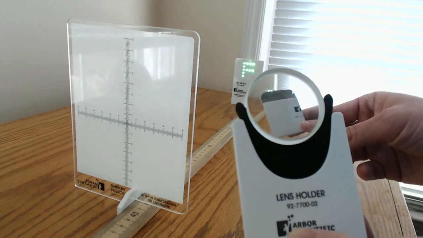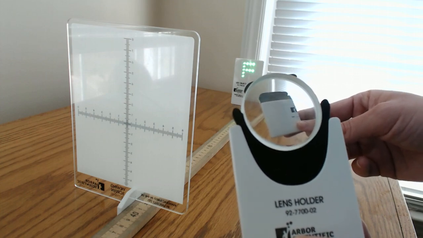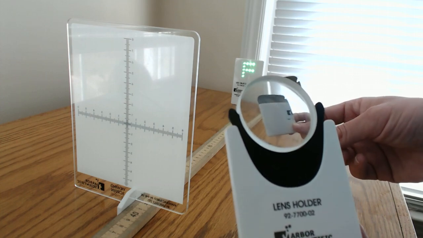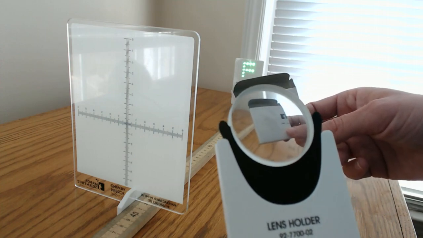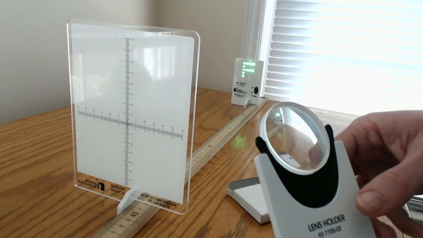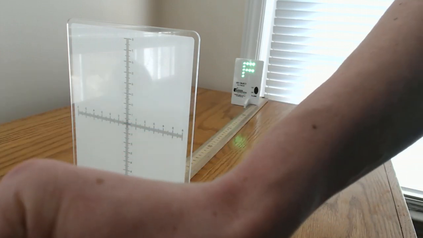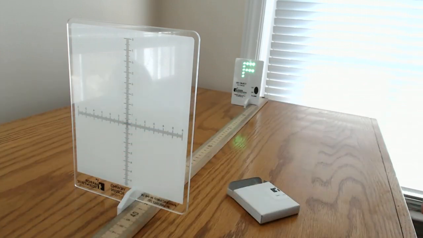So this is the difference between real and virtual images. Real images you can capture on a screen. A virtual image, you cannot. You've got to look through the lens. Now, the only exception to this is if you form a virtual image and then use another lens to make a real image out of that virtual image. But we'll save that for another day.